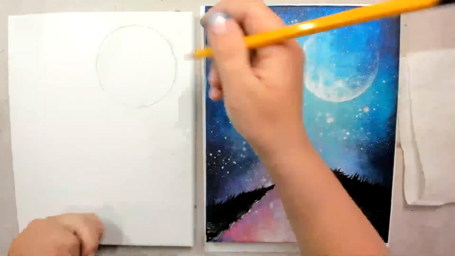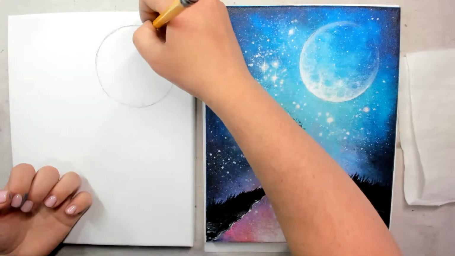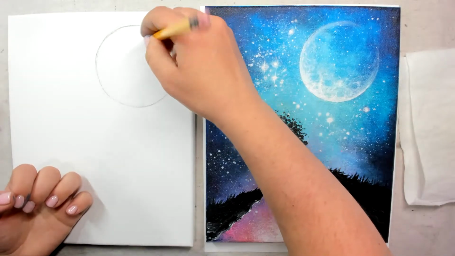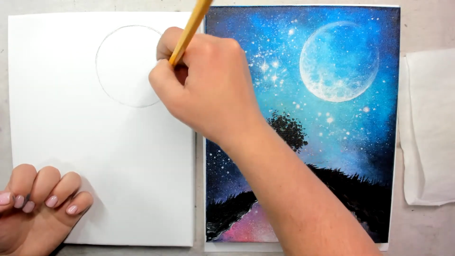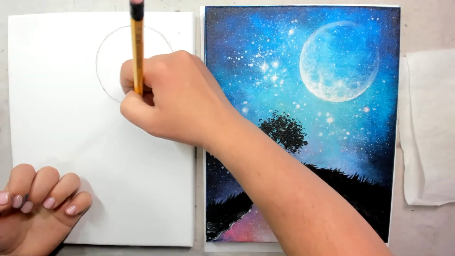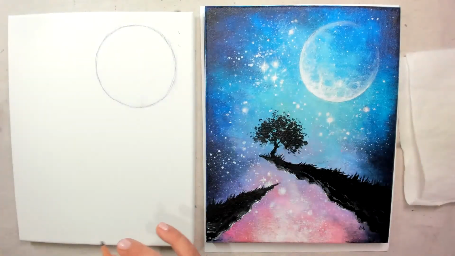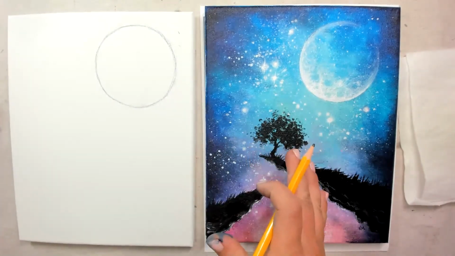Ta-da! Circle. So hopefully you also have your circle. And you can always add it on top too. Like you don't have to even do it right now. We can do it later because we're going to start with a background.